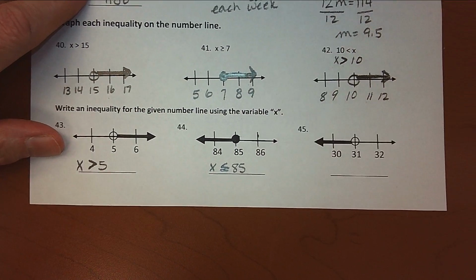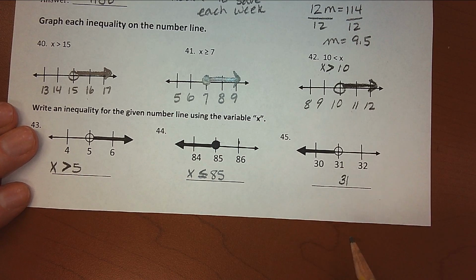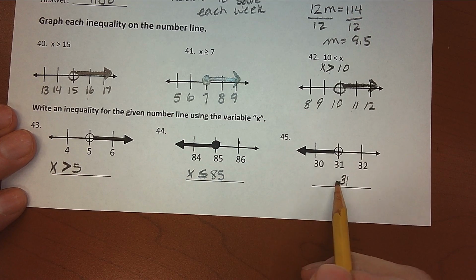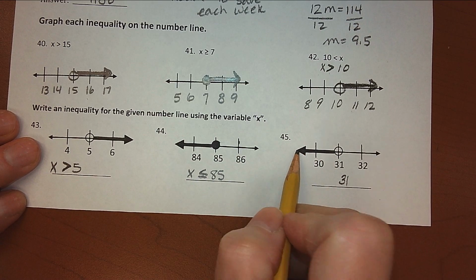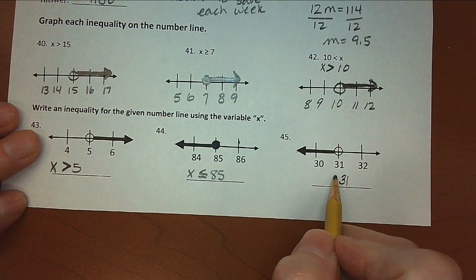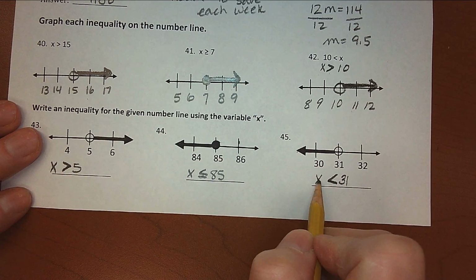And over here, 31 is our magic number. That needs to appear here. And we see that it's open, so no little half of an equal sign, and we have the numbers that are less than 31 for our variable, so 31 is going to be greater than all of the other numbers, so it gets the wider mouth, and so x is less than 31.